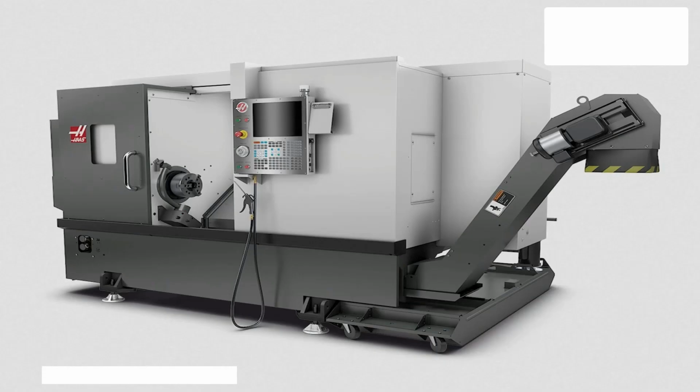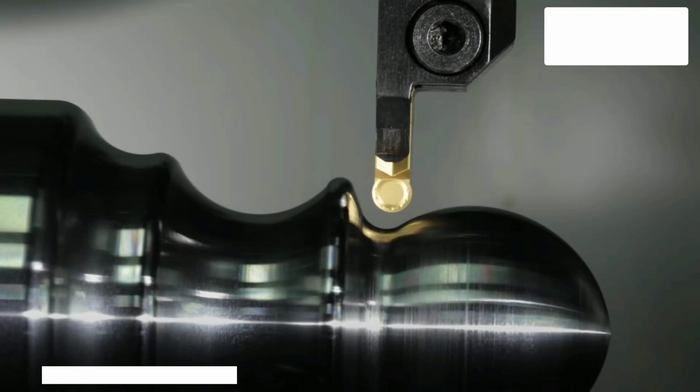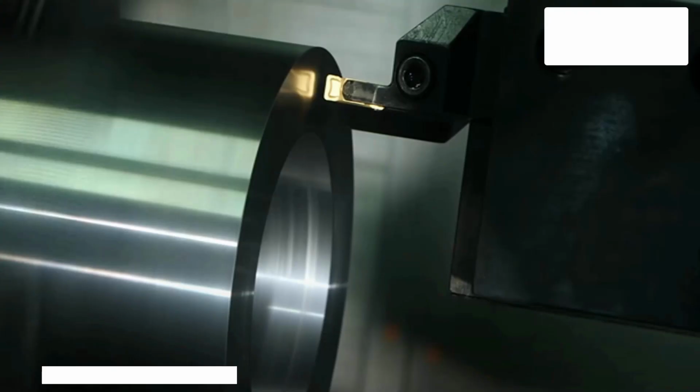In this session, we will discuss the grooving cycle. What is grooving operation in a turning machine? Grooving is a type of specific turning operation that forms a narrow cavity of a certain depth on external, internal surfaces, cylinders, cones, or a face of the part, face grooving.